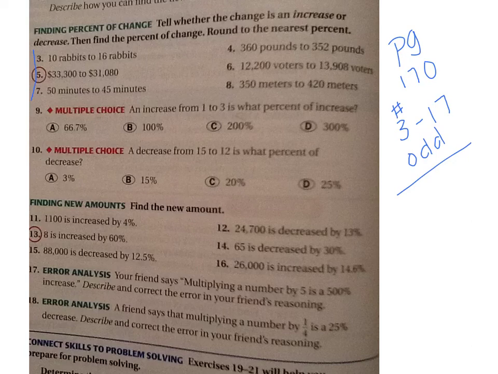So when I look at number 3, I say, oh, it's going from 10 to 16, it's getting bigger. That must mean it's an increase and it's a positive number. For number 5, it goes from a big number, 33,000, down to 31,000. It goes less. Less is subtract, which means it is a decrease. 50 to 45 is a decrease again. Okay, so right away you can tell whether it's an increase or a decrease.